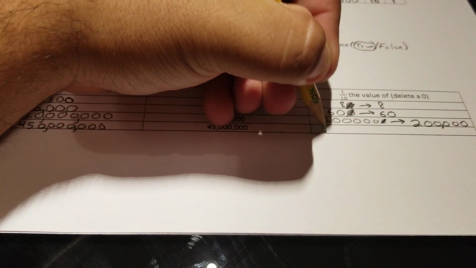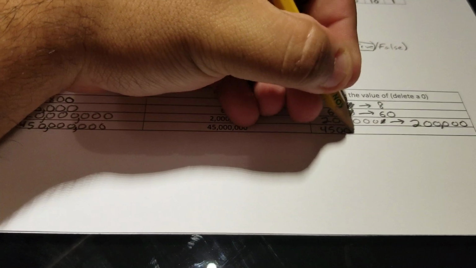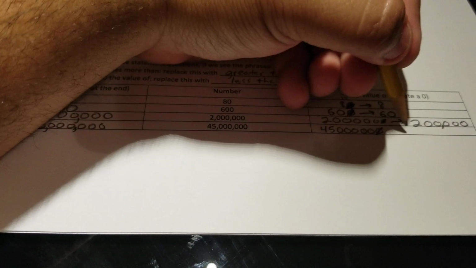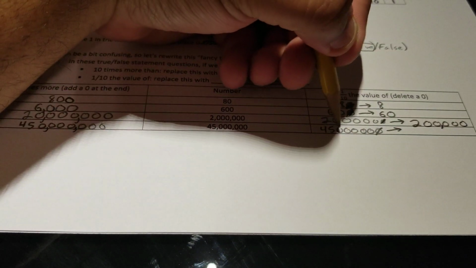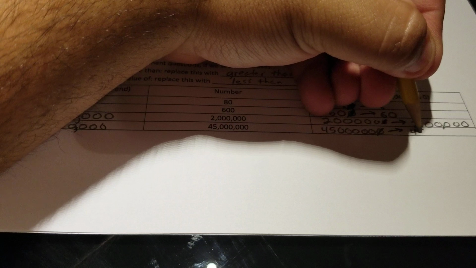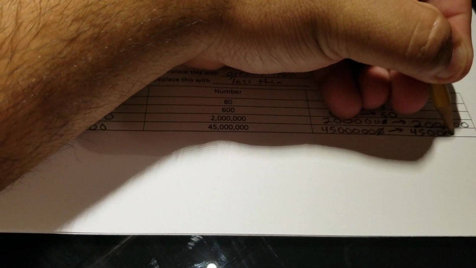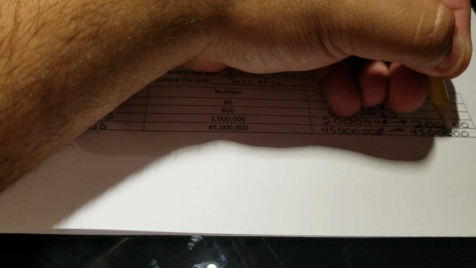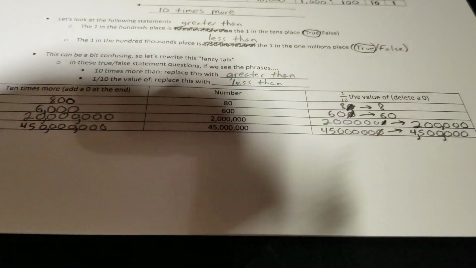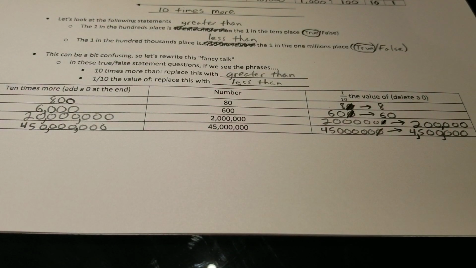On the other side, delete the 0, and then it's going to be a 45 with 5 zeros, 1, 2, 3, comma, 1, 2, 3, comma, 4,500,000.